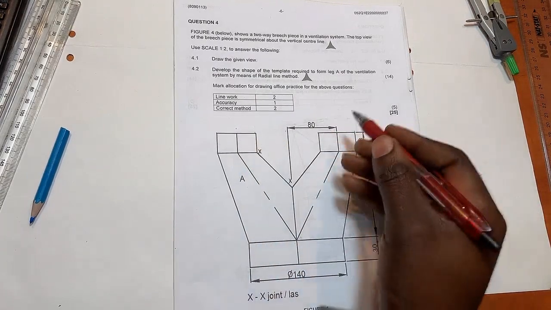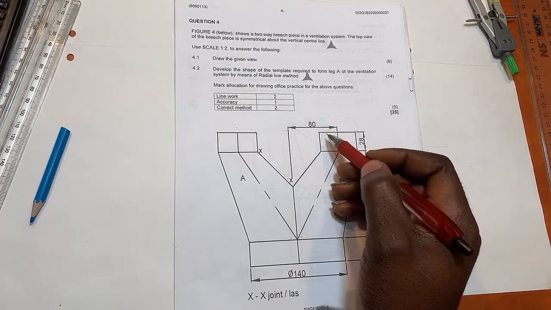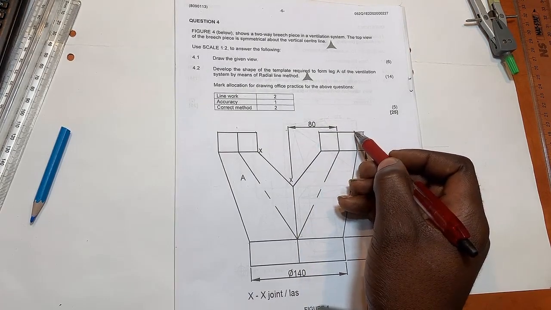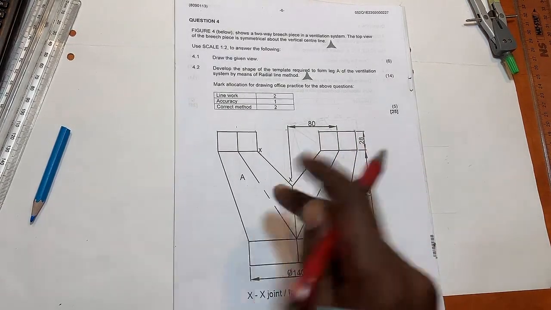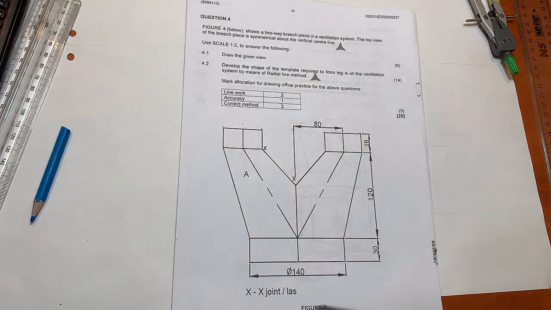Once we calculate it, we will know the diameter of this leg, leg right, which is going to be the same as this leg left. So how are we going to calculate that?